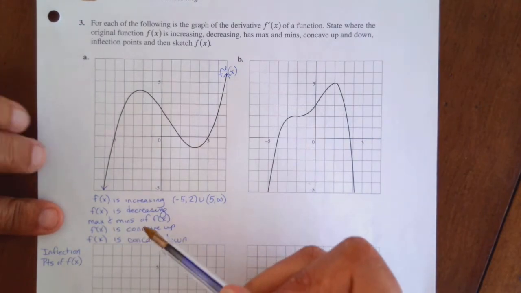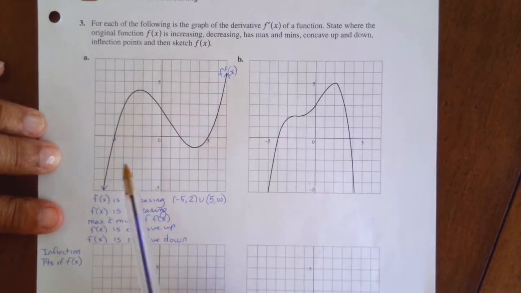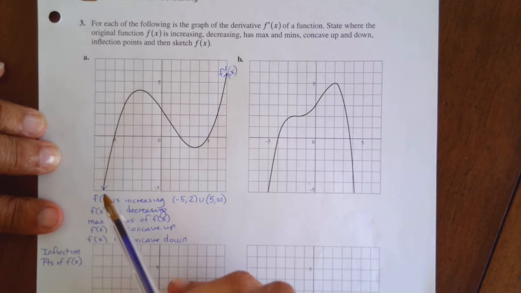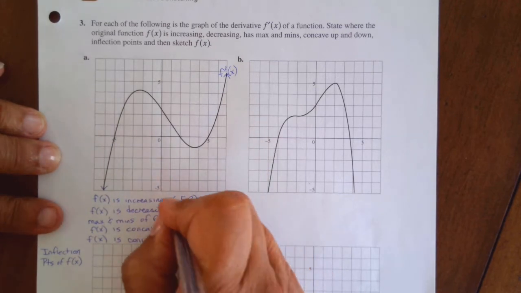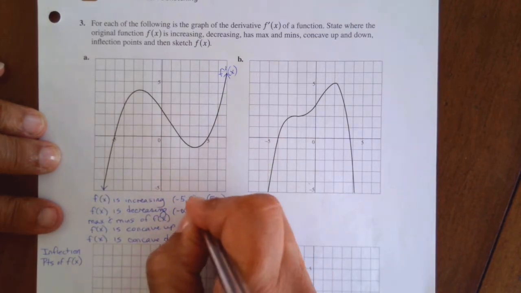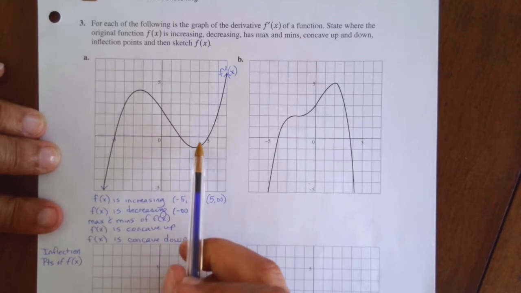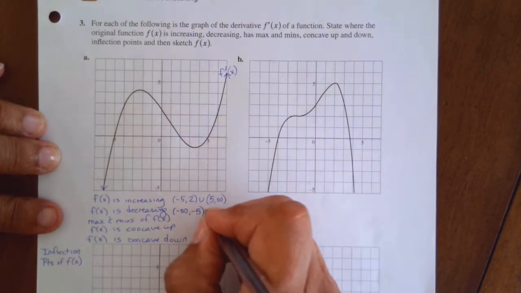Okay, your function is decreasing where the derivative is negative, below the x-axis. So that would be from -infinity to -5. And it's also below the x-axis between 2 and 5.